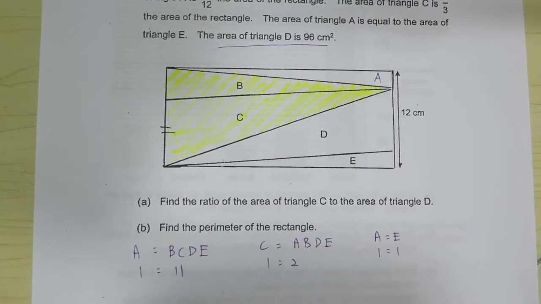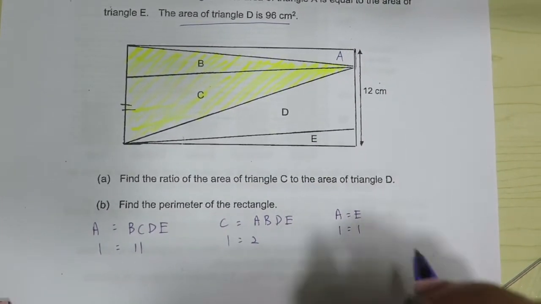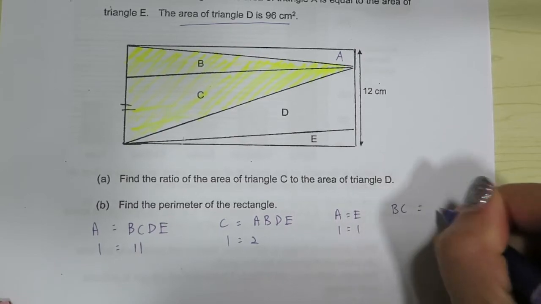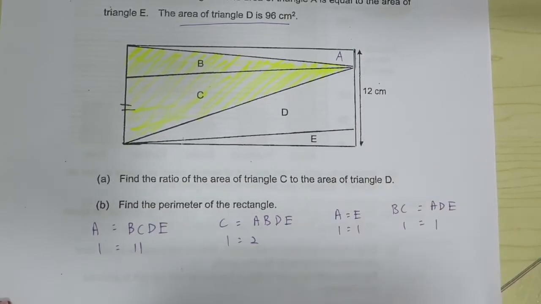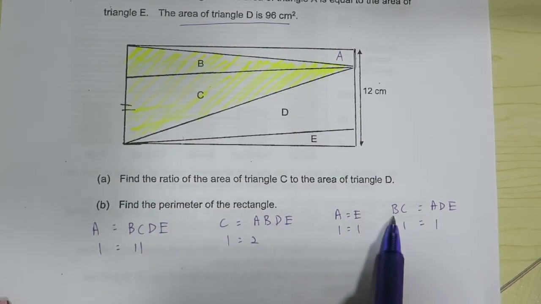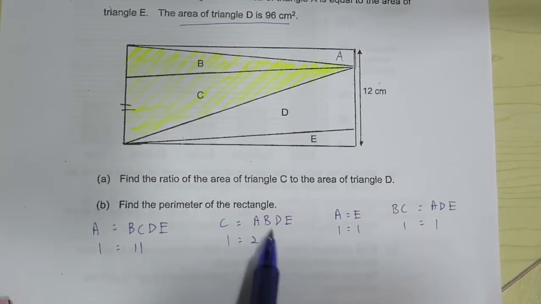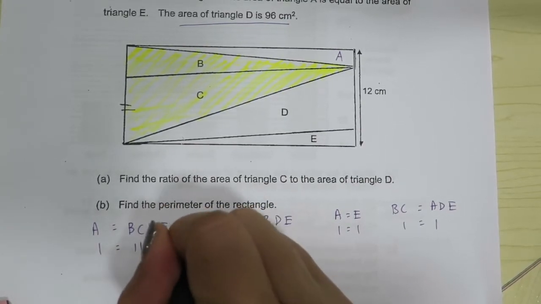Another piece of information we need to write down is that BC is to ADE is also 1:1. So take note, these three totals I need to sort out.